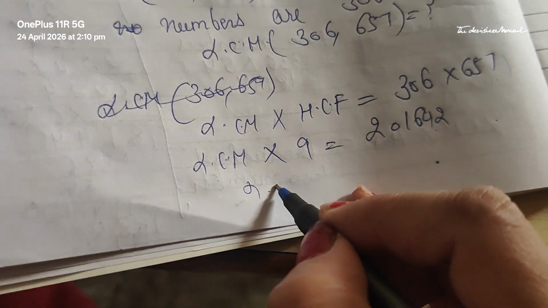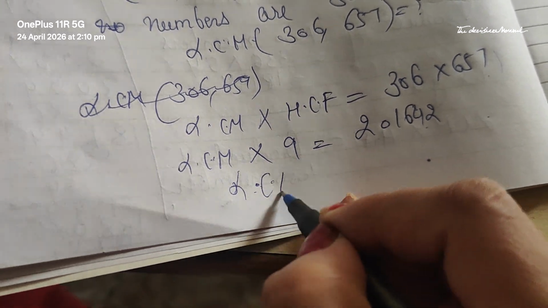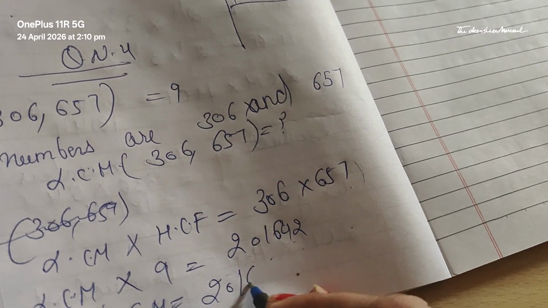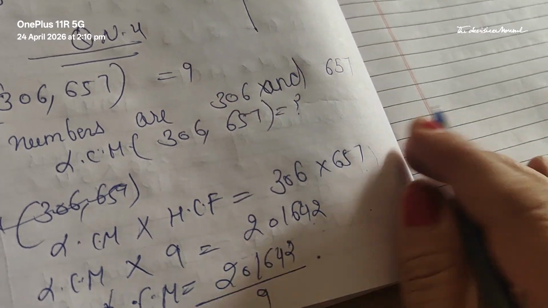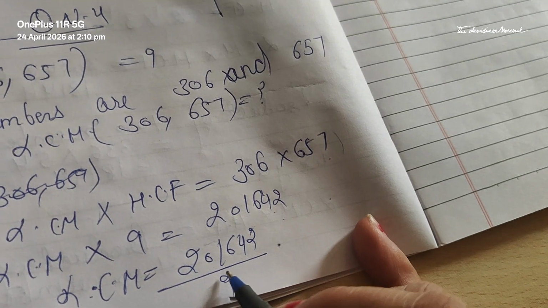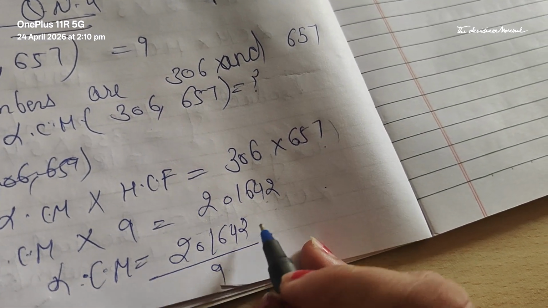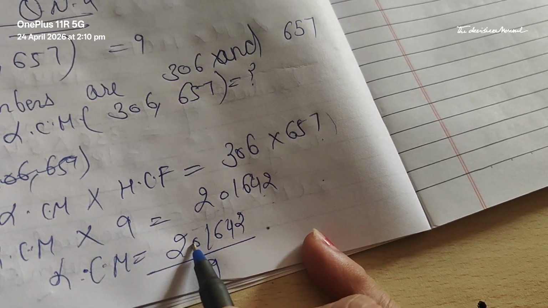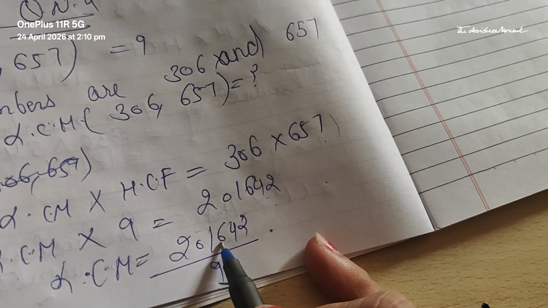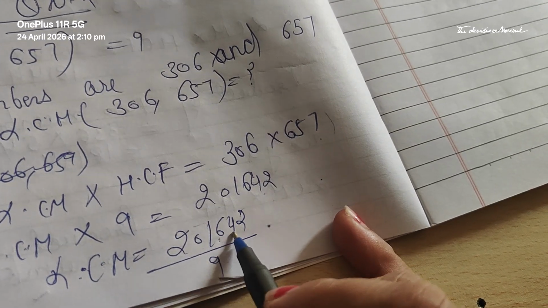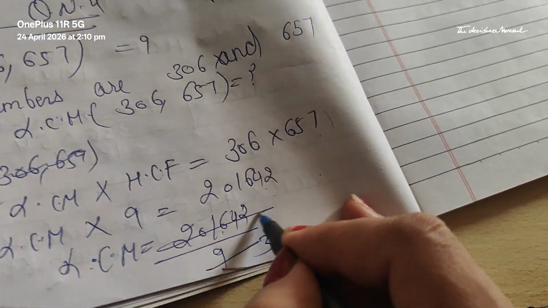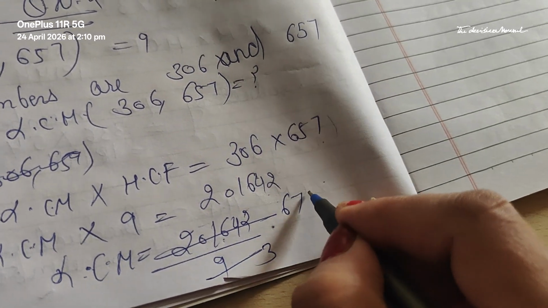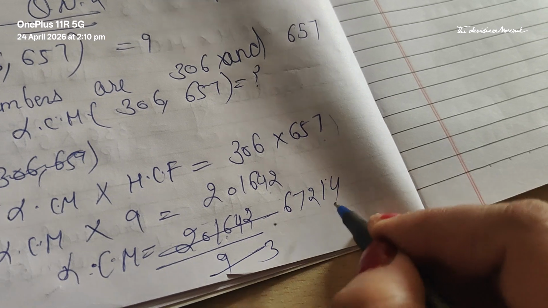Now for finding out the LCM, this 9 will go into the denominator and it will divide it. It divides by 3. Try. 3 sixes are 18, 3 sevens are 21, 3 twos are 6. 3 ones are 3, 3 fours are 12.